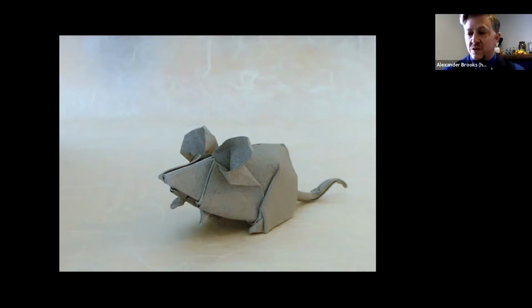We also bring in linguistic semantics. So we talk about the Japanese word origami and where it comes from, how ori is folding, and kami is paper, and then it changes because of linguistic rules.